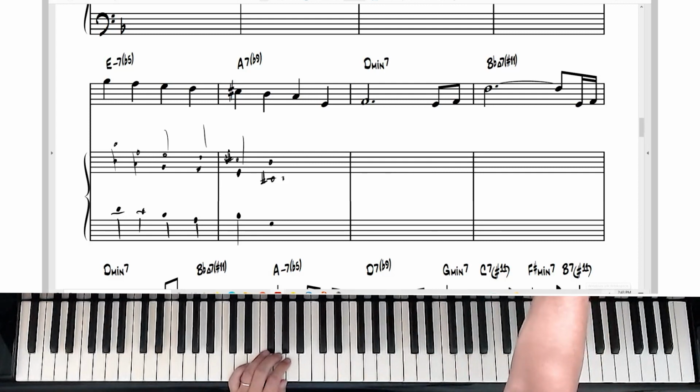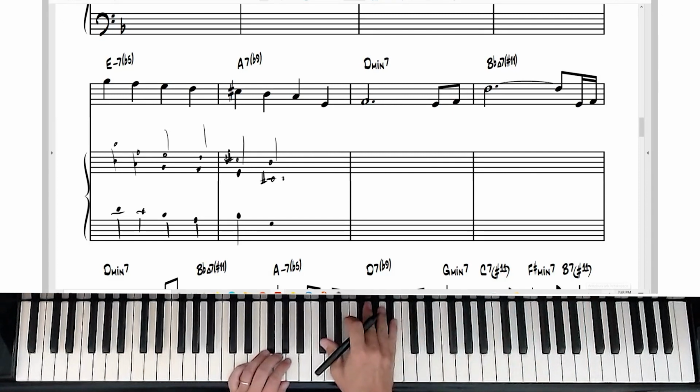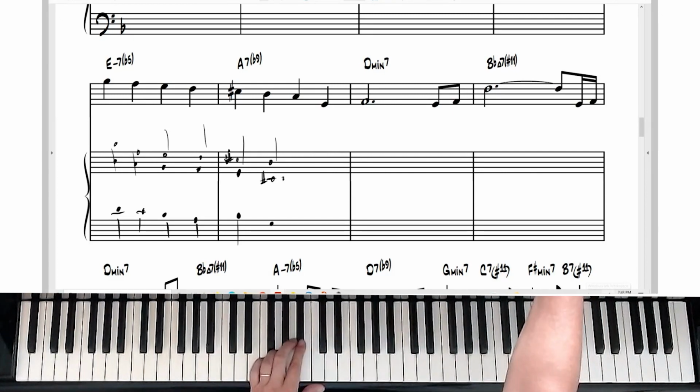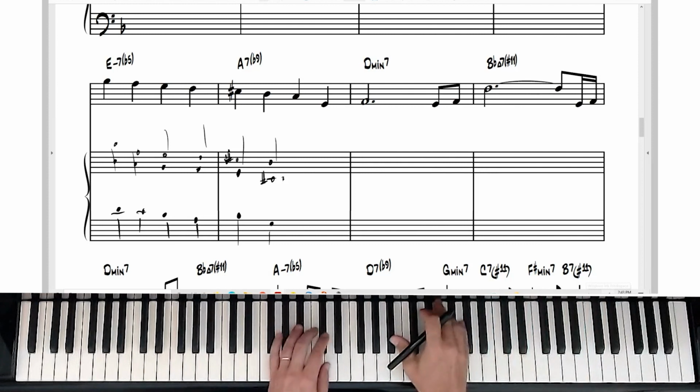This is the flat 9. The B flat is the flat 9. And in the bass, we're going to put the 7th of the chord, which is cool. So let's do that again.